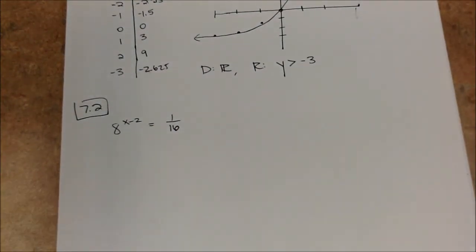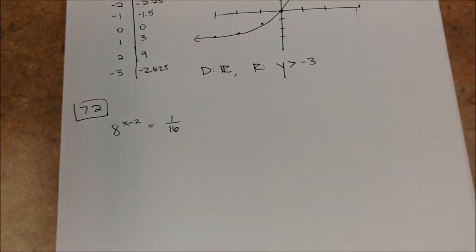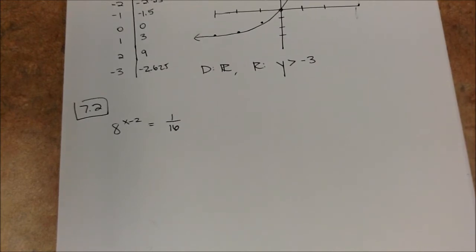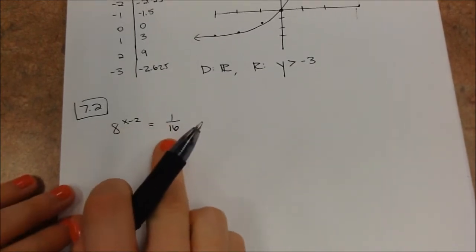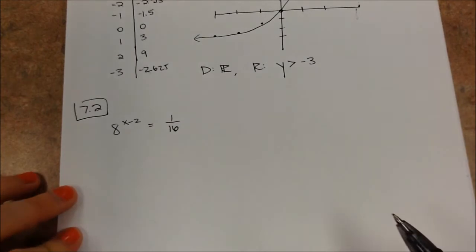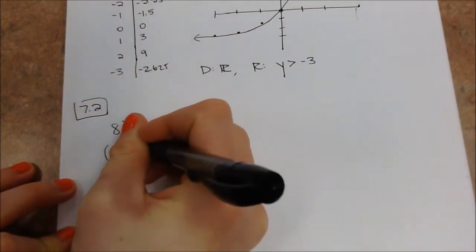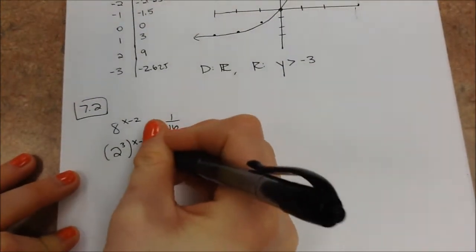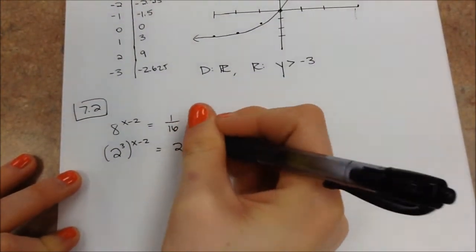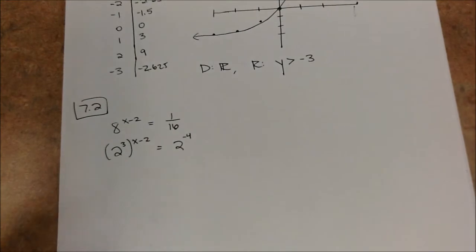So this first type of exponential equation that we learned, we had to figure out how to put them in terms of a common base. So 8 and 1 over 16, they're both powers of 2. So for 8, we're going to write it as 2 cubed, and then I still have my x minus 2 out here. And then for 1/16, it's 2 to the negative 4th. Remember, anytime I have fractions, it ends up being a negative exponent.